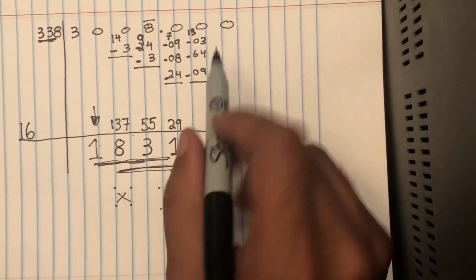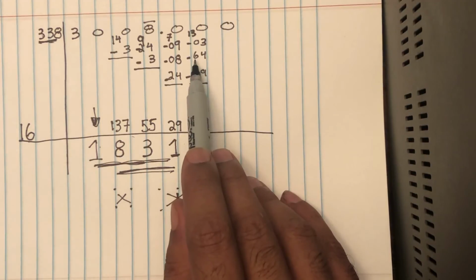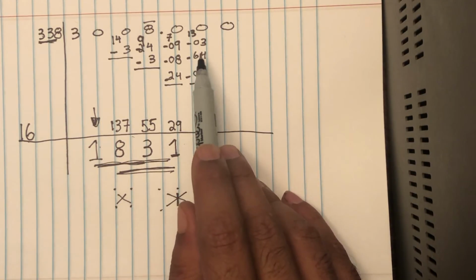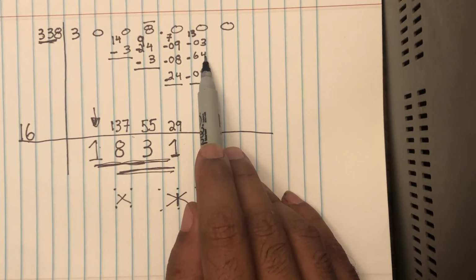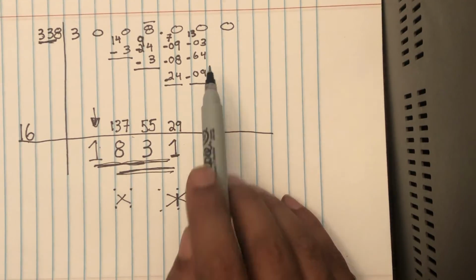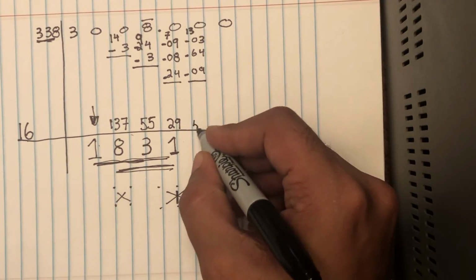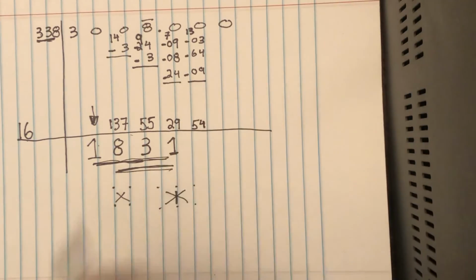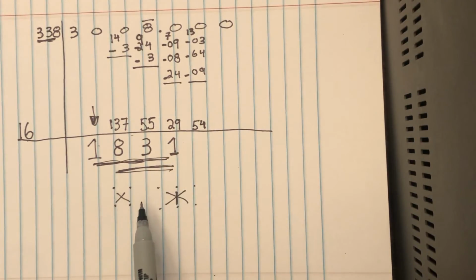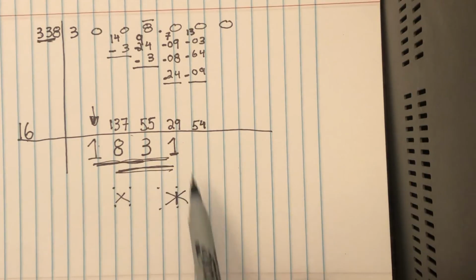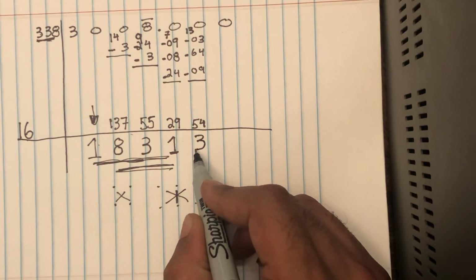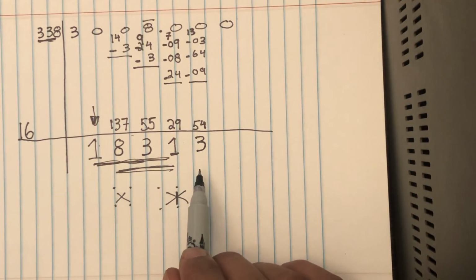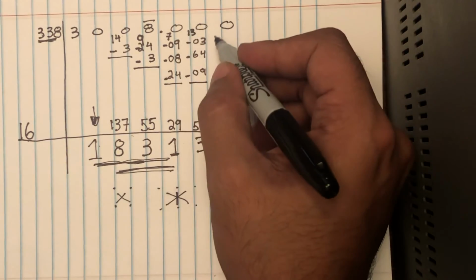Okay, let's keep the running total in our head. 130 minus 60 is just 70. Okay, so I'm at 70 right now. 70 minus 3 is 67. 67 minus 4 is 63. 63 minus 9 is 54. So I'm going to put a 54 over here. Okay. How many times does 16 go into 54? I want to say 3 times. So I have 16 times 3 is 48. That means I have 6 left over.